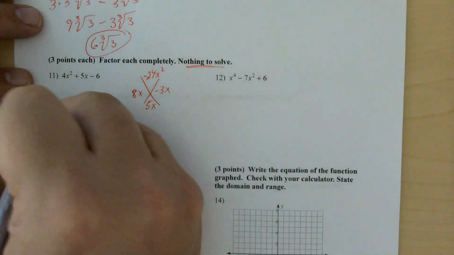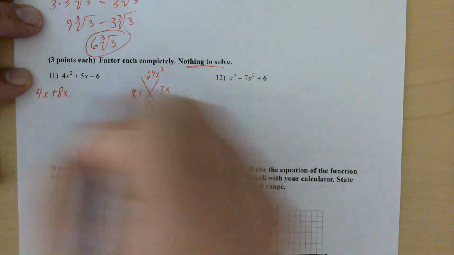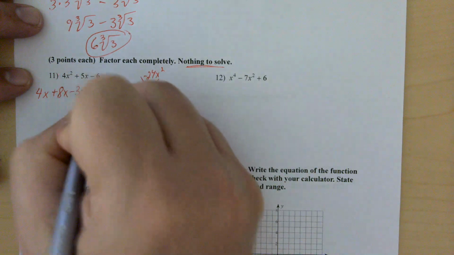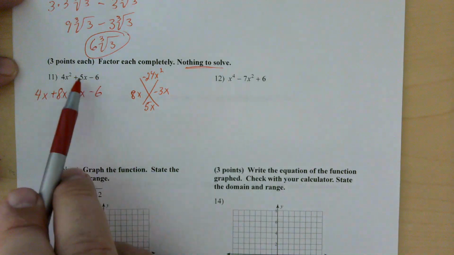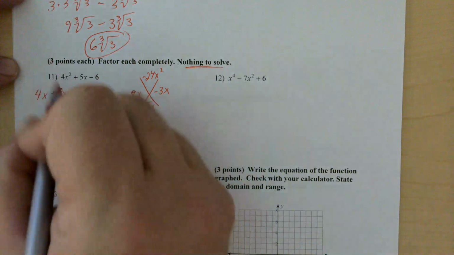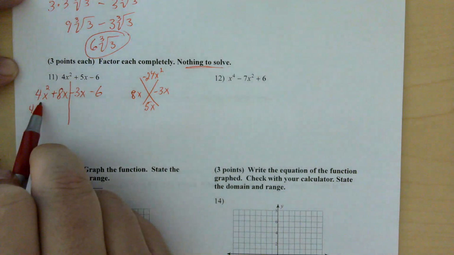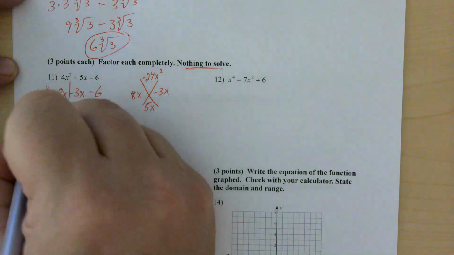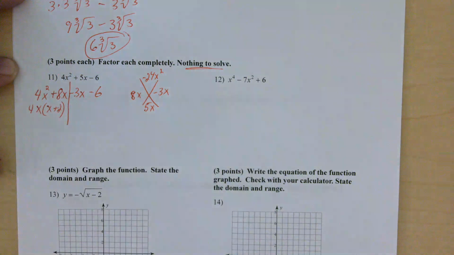And so I'm going to change that 5x into an 8x minus 3x. Okay, nothing else changes. It's still the same problem. These two terms still give you the 5x, but allow us to split it down the middle. We have to factor out a 4x, and if I factor out a 4x, I'm going to have an x plus 2 in parentheses.